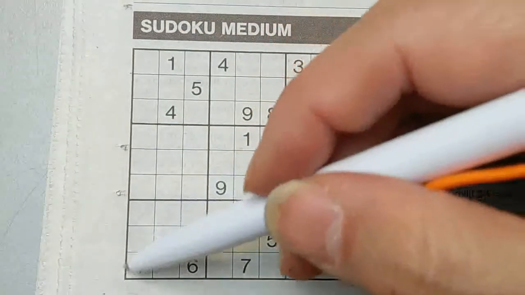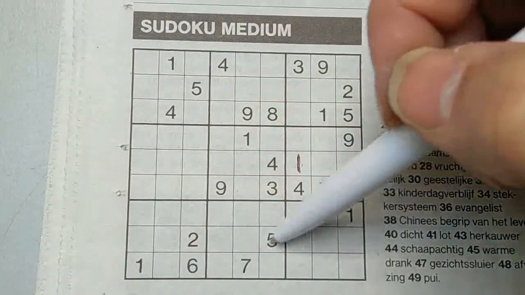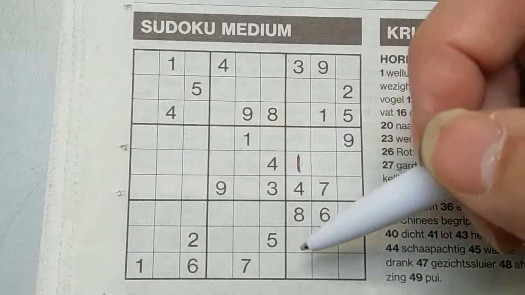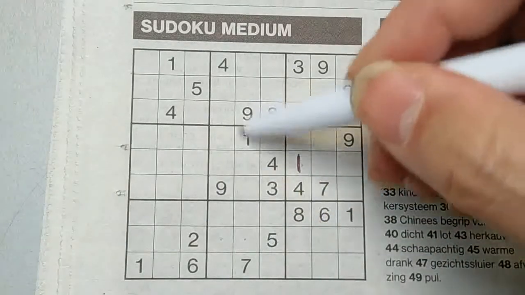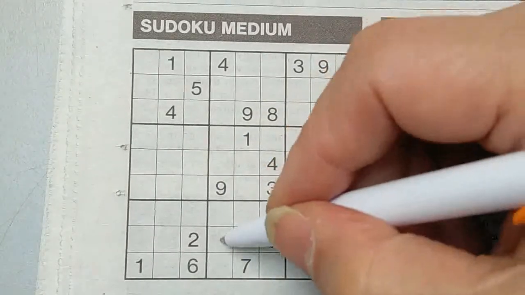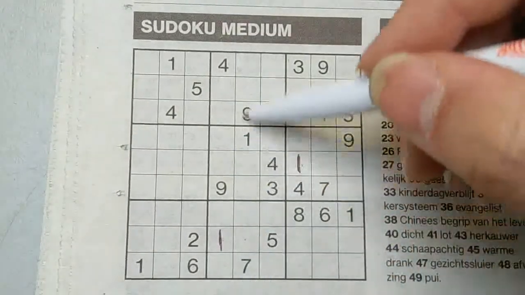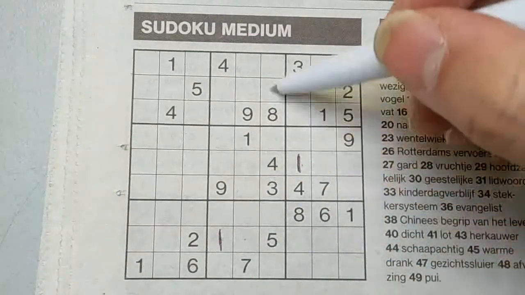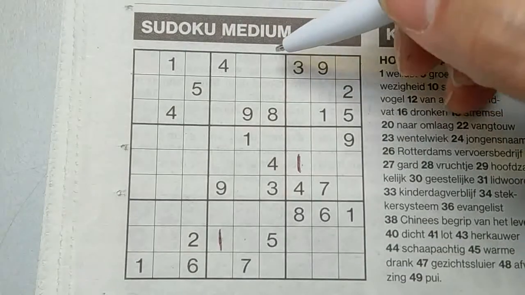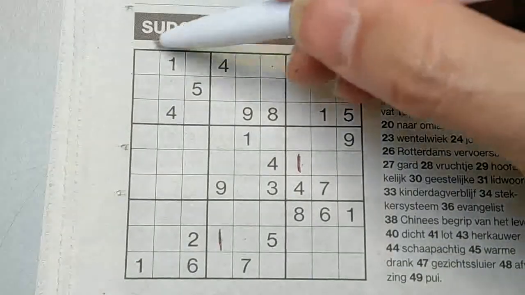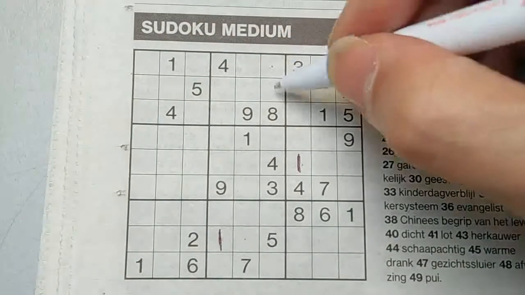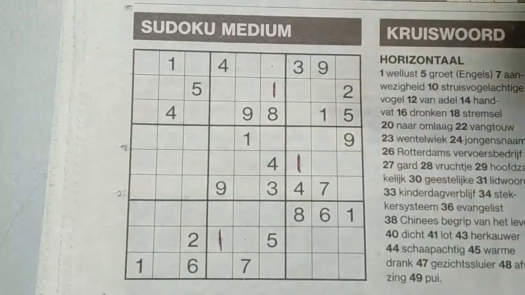1 in this row, 1 in the last row, so in the row between, the only 2 places for a 1 are here and there, but I see here a 1, no 1 there, 1 should be here. 1 in this column, 1 in the middle column. So in the column next, the only 2 places for a 1 are here and there, but I see here a 1, no 1 there, 1 should be here.